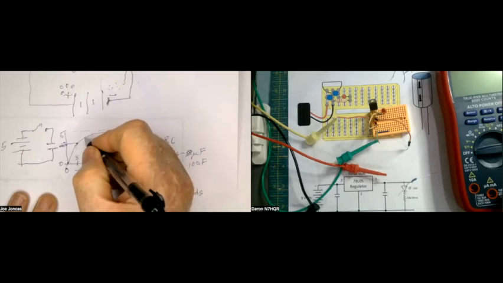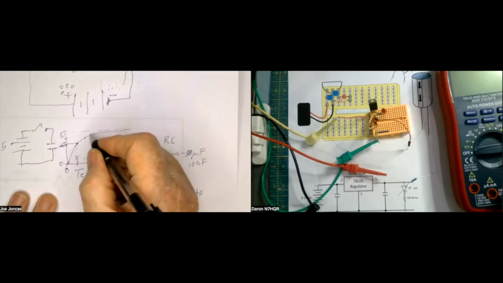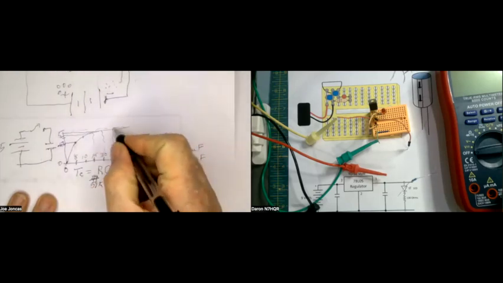And then this one will be a value here. This one will be a little higher, and this one will be a little higher than that, each one getting narrower. When you hit 5, 1, 2, 3, 4, 5, that is considered to be a fully charged capacitor.